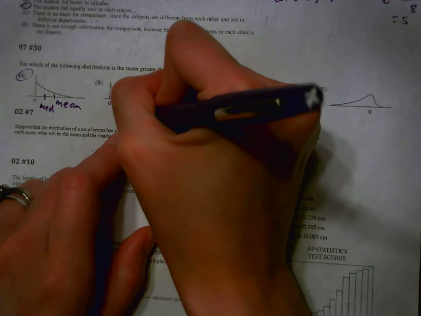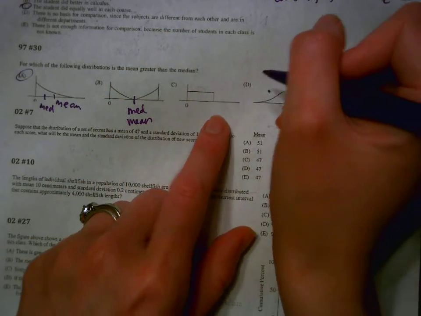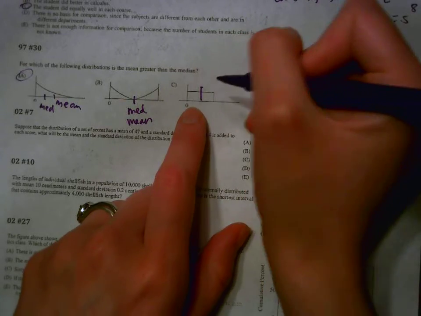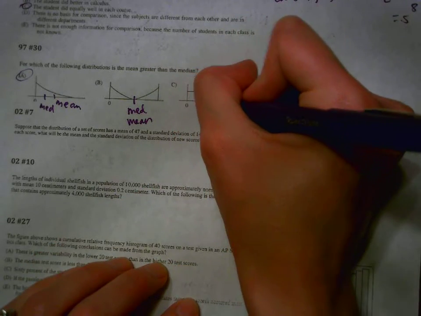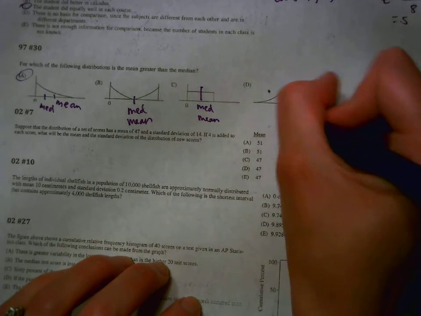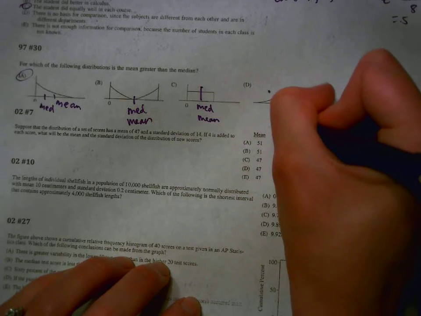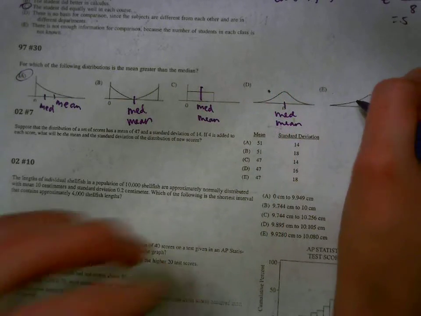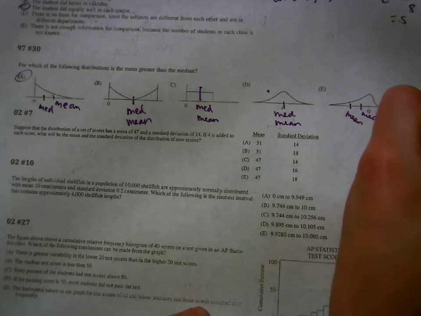We can kind of look at the others here. Because it's symmetrical, the mean and the median are going to be the same. Because it's uniform, just a rectangle, the mean and the median are going to be the same. Again, it's symmetrical, so the mean and the median are the same. And this one is skewed left, so the mean is going to be pulled more into the tail than the median, which means it's less than, because it's on the left side of the median. So the answer is A.